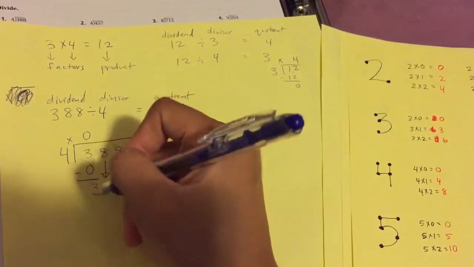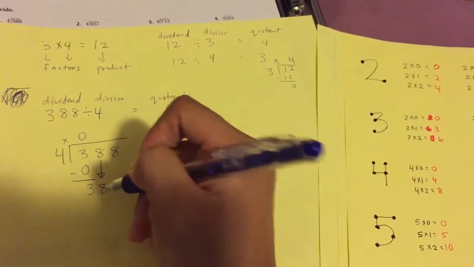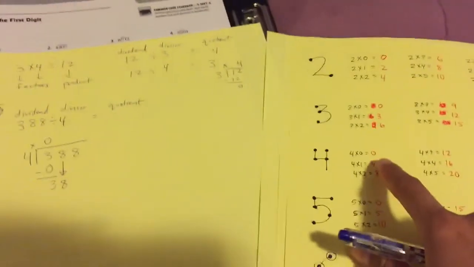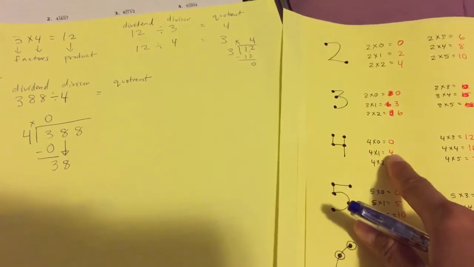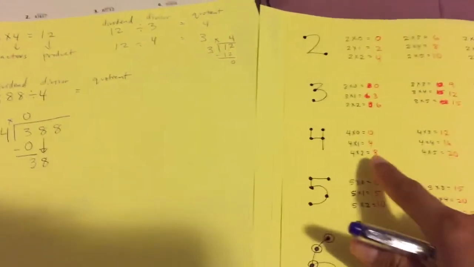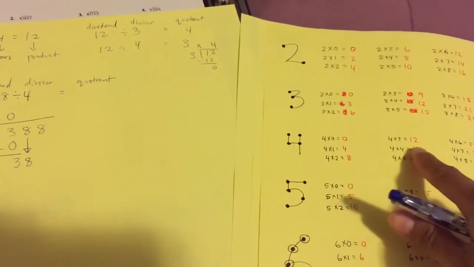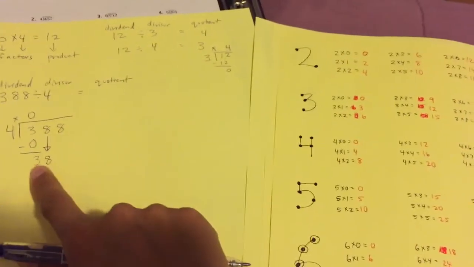And we're going to look at the number 38. 4 times what number gets close to 38 without going over? If you do 4 times 0, that's not close to 38 at all. Let's try the next one. 4 times 1 is only 4. You have 38. You can do more. 4 times 2 is 8. Still, you could do more. 4 times 3 is 12. You have 38. You could do more.